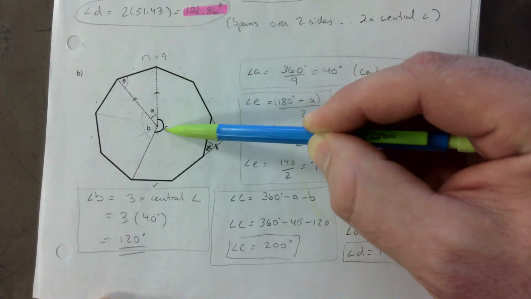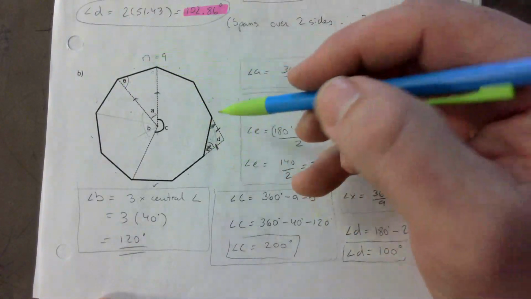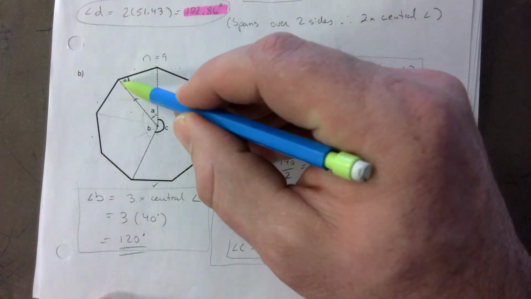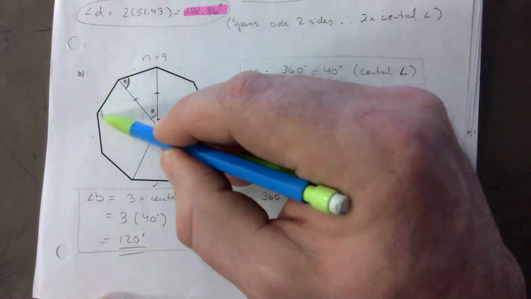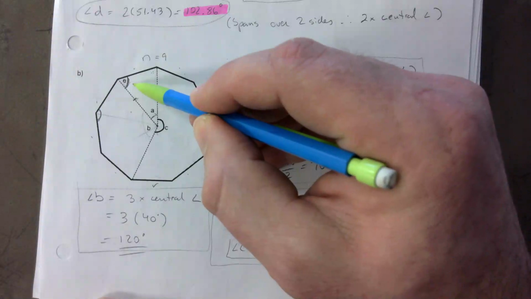that span angle C. How did you find E? Anyone? It's not the interior because it's just here, right? It's between this line. Interior would be this. This is not an interior angle.